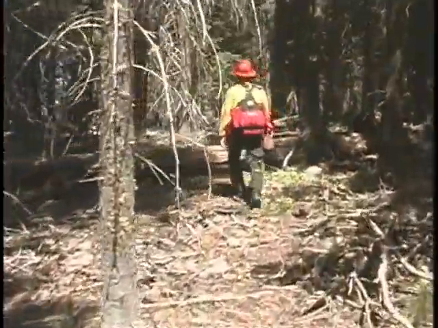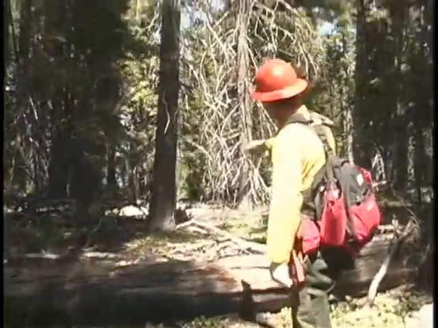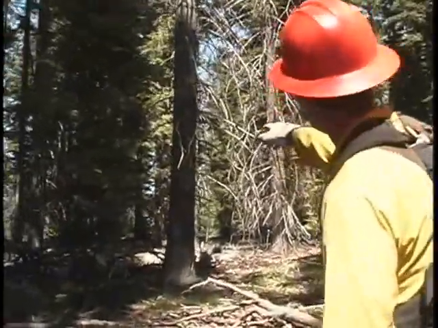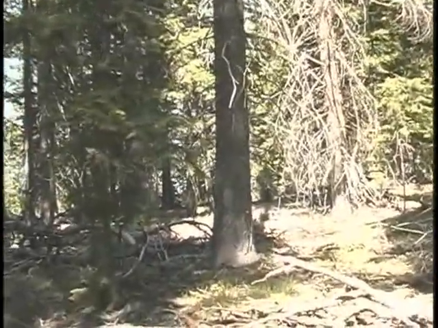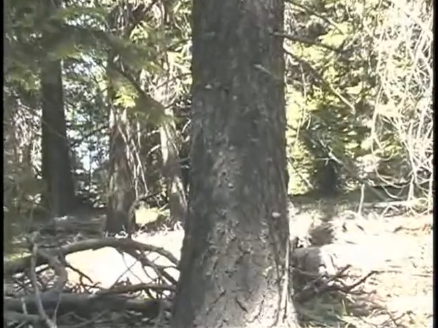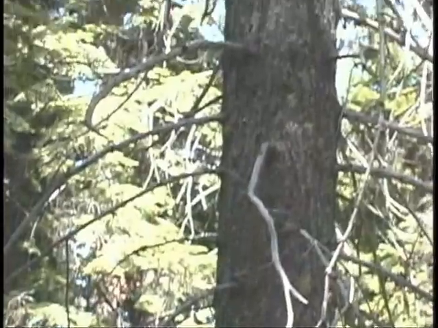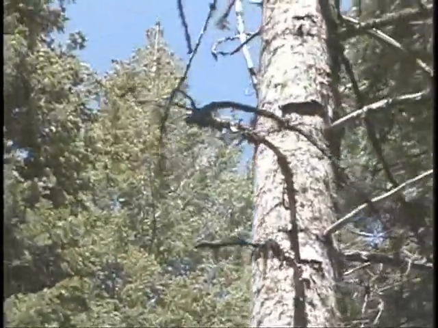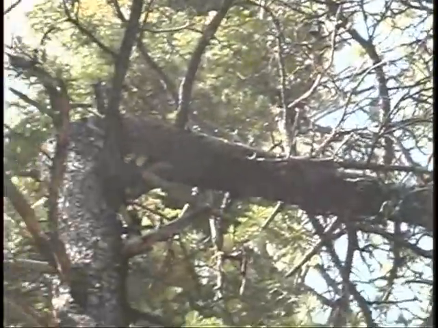We come around here and the snag that we'd pointed out earlier, now we can see we've got fungus growing on it, an indication of a rot in the stem there. And as we come on around to where we can get a better view of this top, we can see that we have an extremely complex situation here.